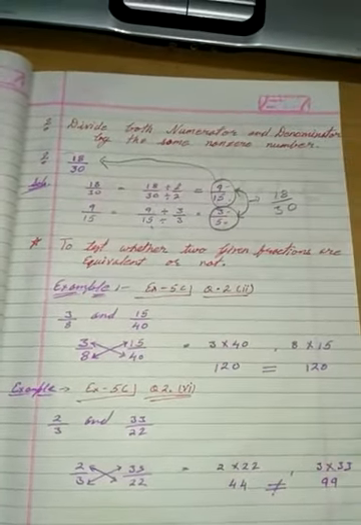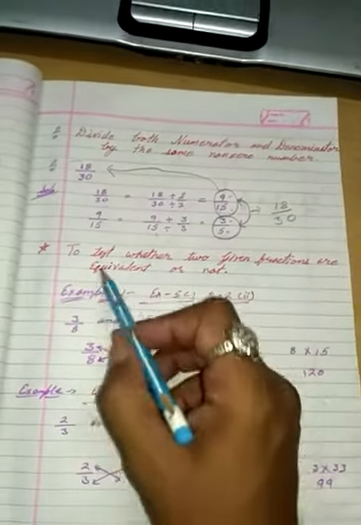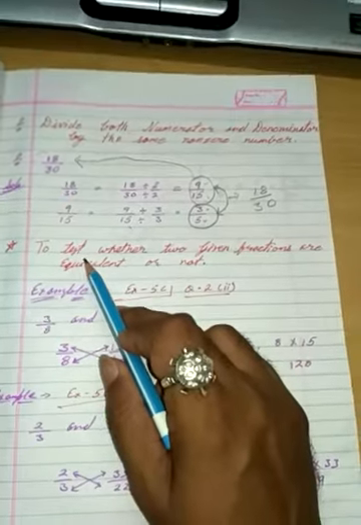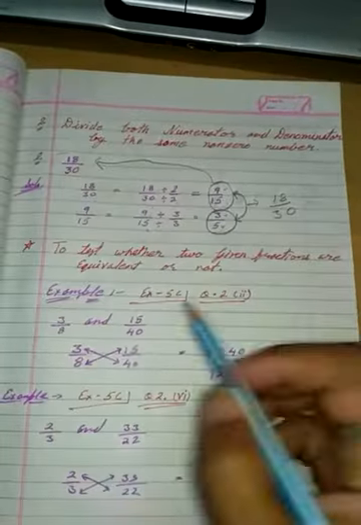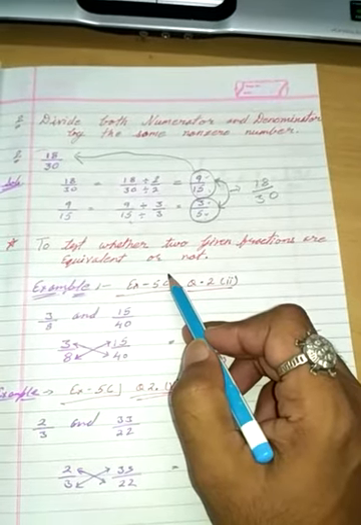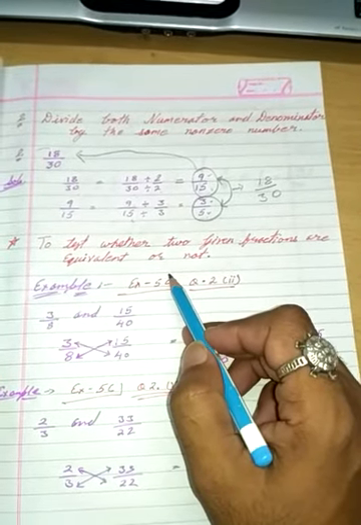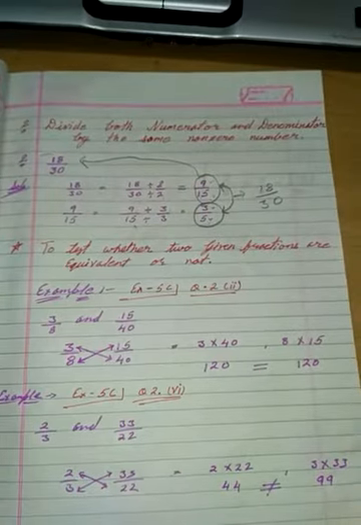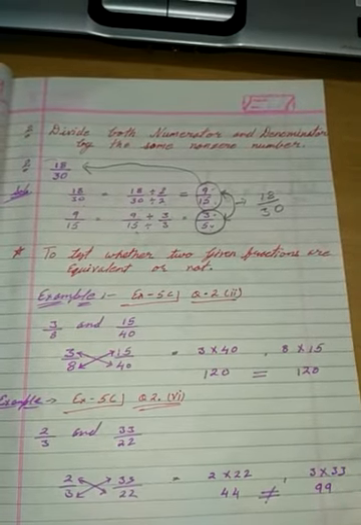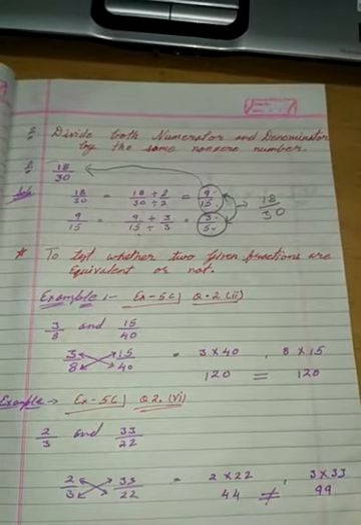Now let us see the next topic, to test whether two given fractions are equivalent or not. How can we find out if two fractions are equivalent or not?